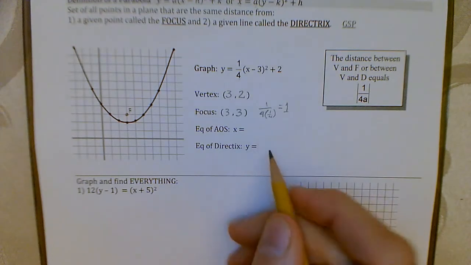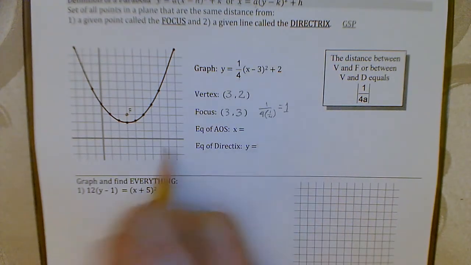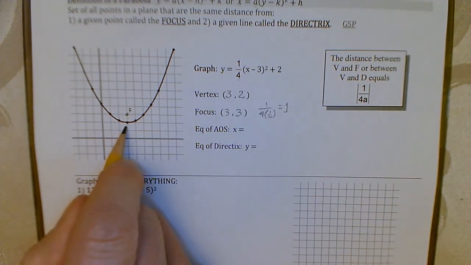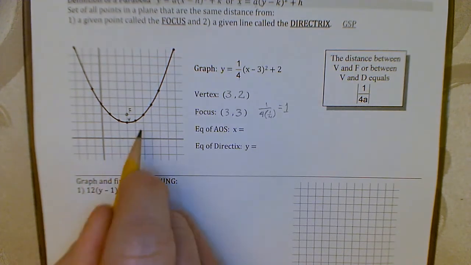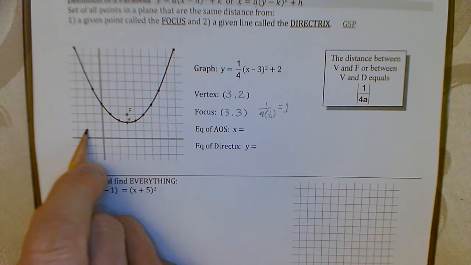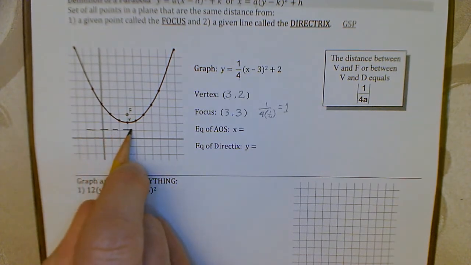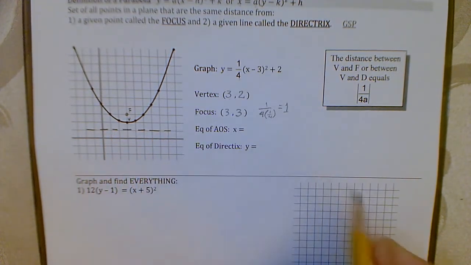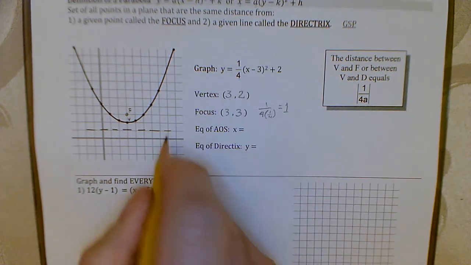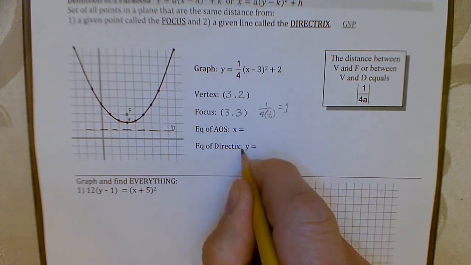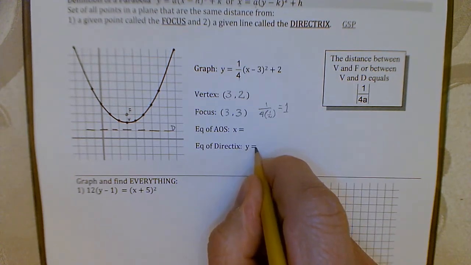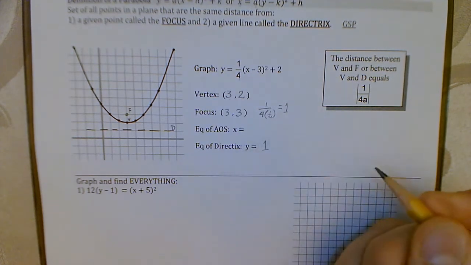All right, so while we're at this, let's go down and do the directrix. So the directrix is going to be 1 below the vertex. Remember, the vertex is here. Let me put a little V there. That's the vertex. And so the directrix is 1 below. So it is not a point, but a line. I'm going to dash it. That is my directrix. Let's label that with a D. And so what's the equation? Well, in this case, it's y equals 1 is the equation.